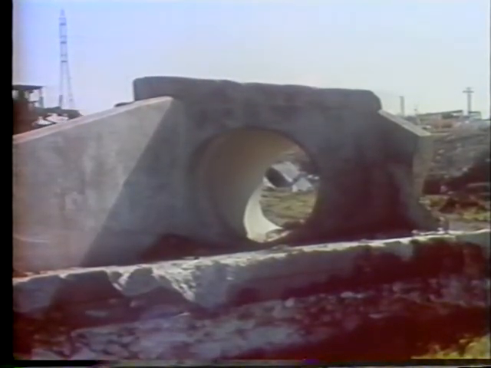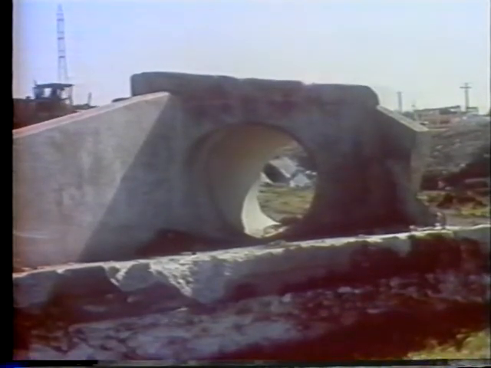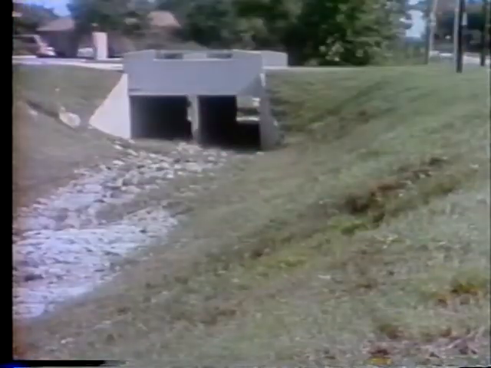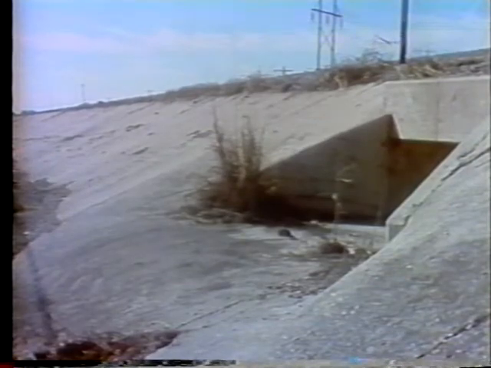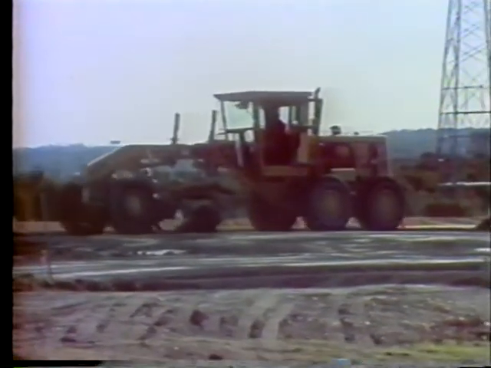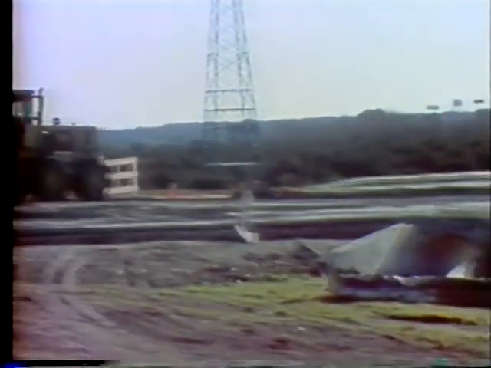Upright head wall drainage structures such as these should be replaced with designs which blend into the slope whenever construction or reconstruction projects are planned for an area.